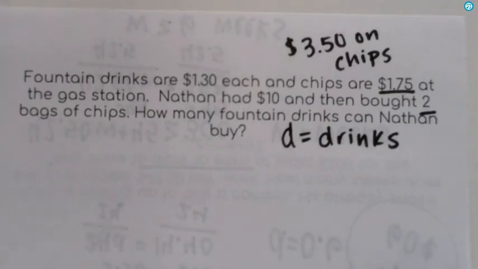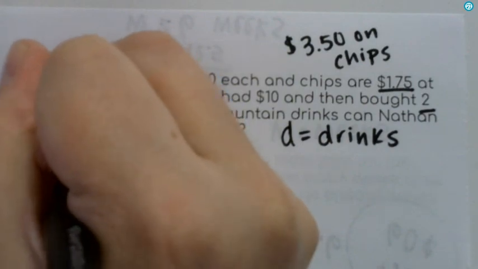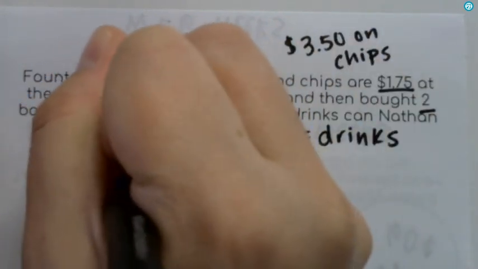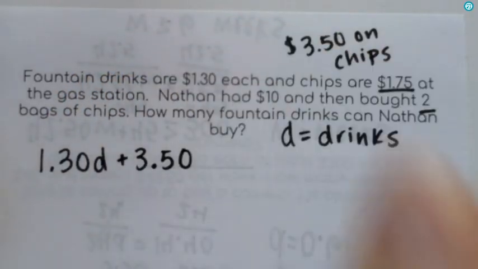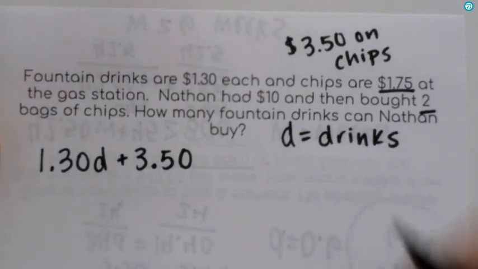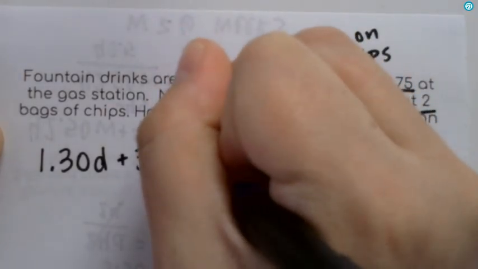Okay, so now we're ready to write our equation or our inequality. We know that fountain drinks are $1.30 each, so we'll put 1.30 D plus the $3.50 he's already spent. How much can he spend? $10. Does he have to spend all $10? No. Can he spend exactly $10 if he wants to, though? Yes. We're pretending like taxes and things, that's too complicated. So we're going to say less than or equal to 10.